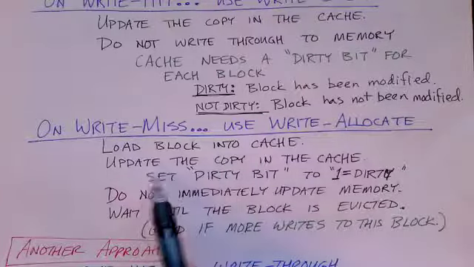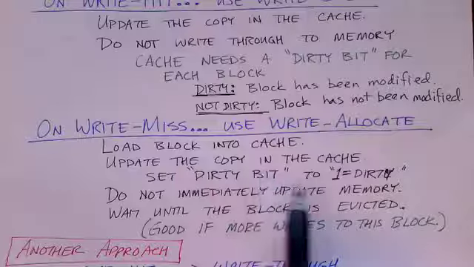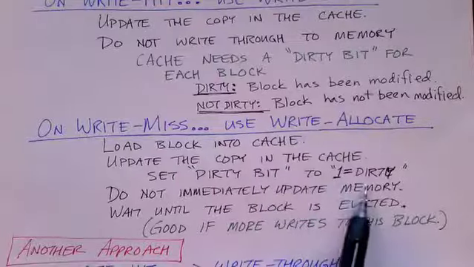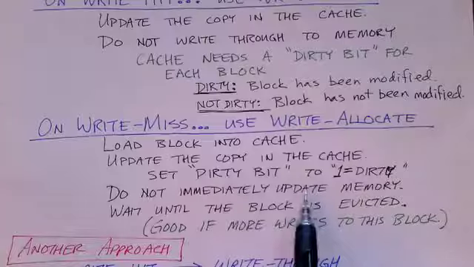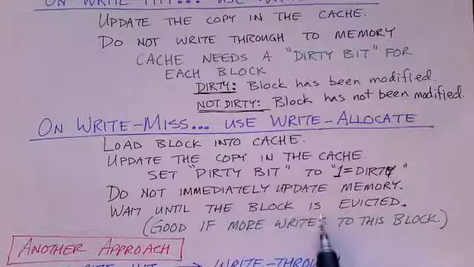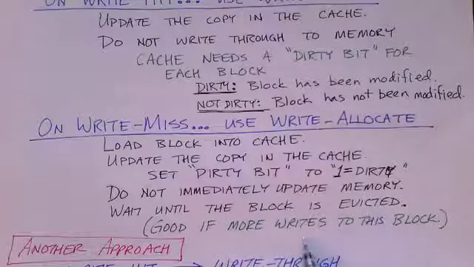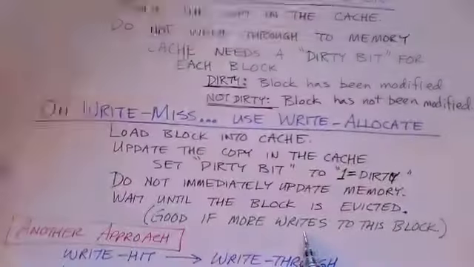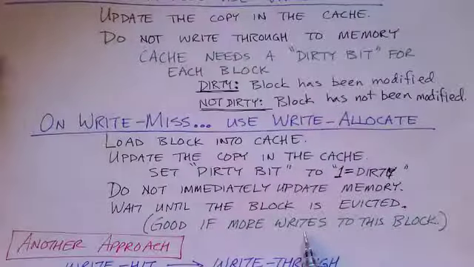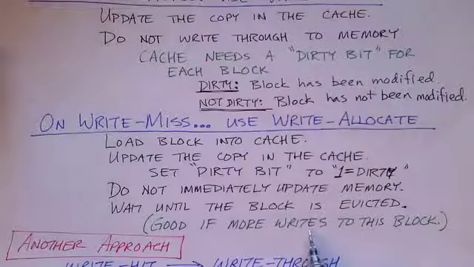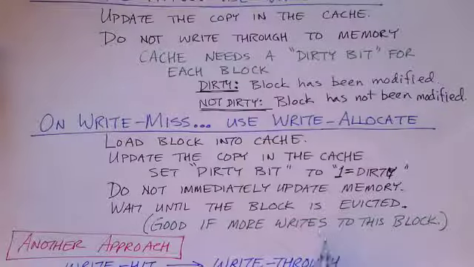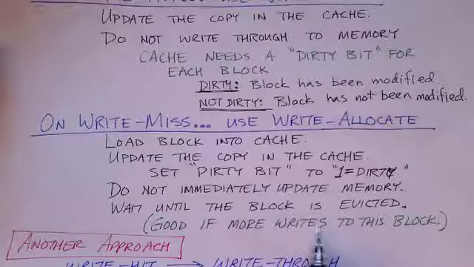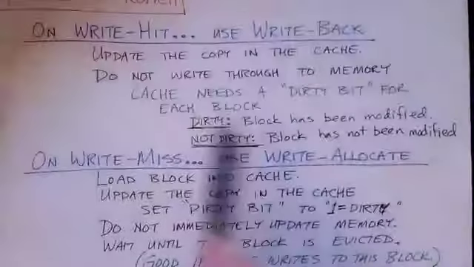So it has to set the dirty bit to indicate that that cache block has been modified. And it doesn't immediately update memory. Instead, it waits until the block has to be evicted. And this is a pretty good strategy, particularly if there are more writes to this block. And we know from the principle of locality that if this block is touched, it's likely to be touched again. And so if it's written to, it's likely that this block will be written to again. And since it's already in memory, that's a good thing. So this is what's typically used.